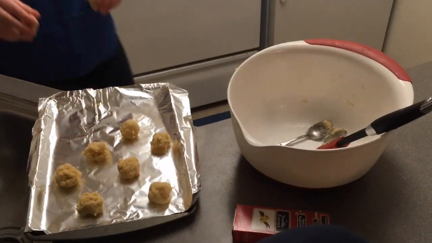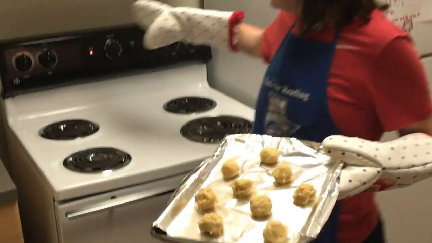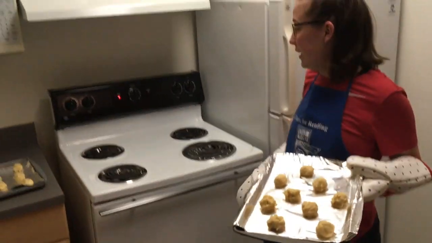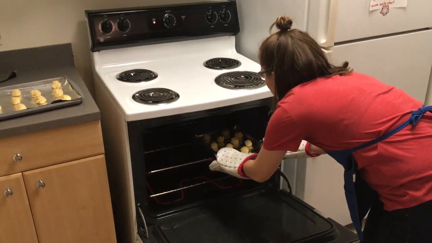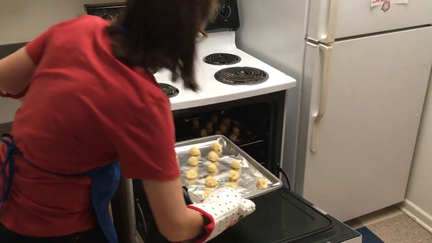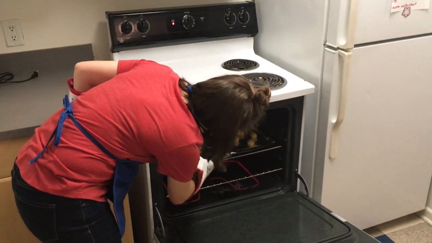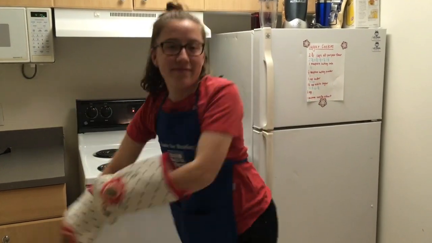Alright, so now my cookies are all put out, and my oven is preheated, so I'm gonna go ahead and put them in. And I can't forget to set the timer. I'll see you later when they're done. So now we wait.